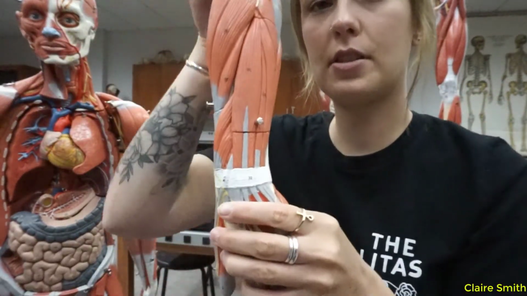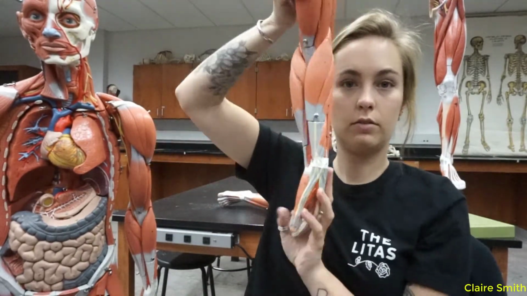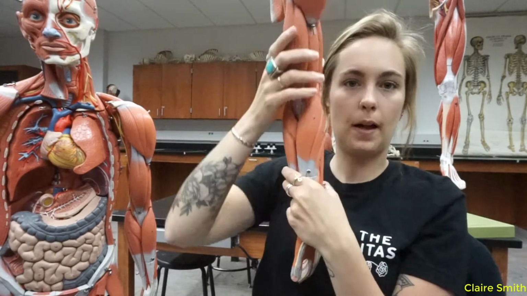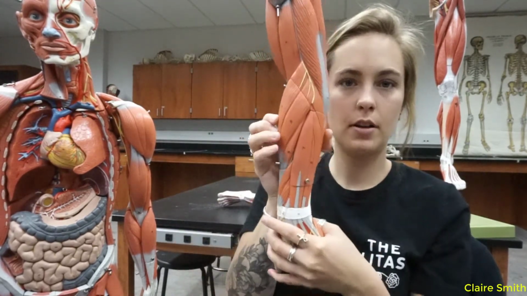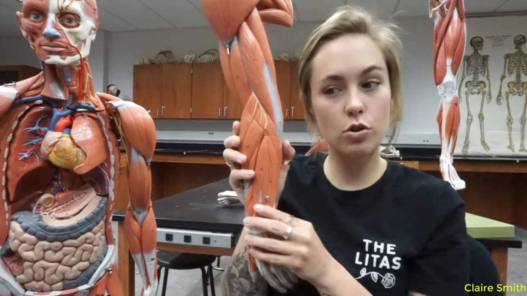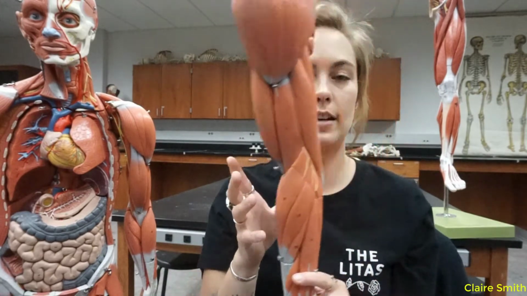Okay, and then the last 2 muscles in your forearm that you need to know. So we do have our brachioradialis coming down, but then you have a flexor digitorum superficialis, and an extensor digitorum. So those are going to be the muscles on either side of your wrist, if you want to call it that.